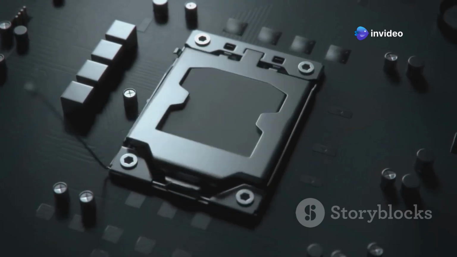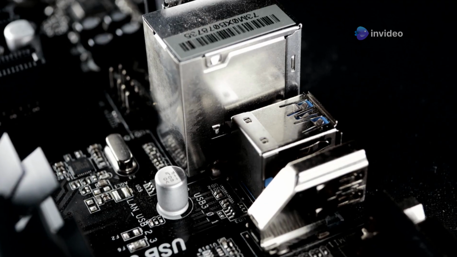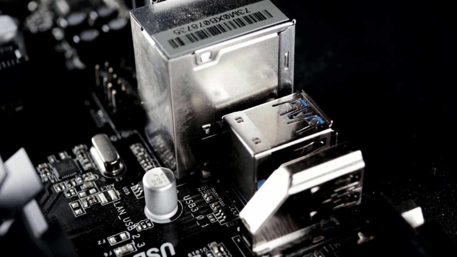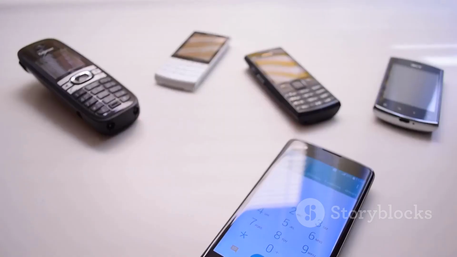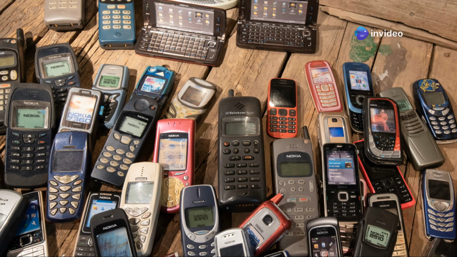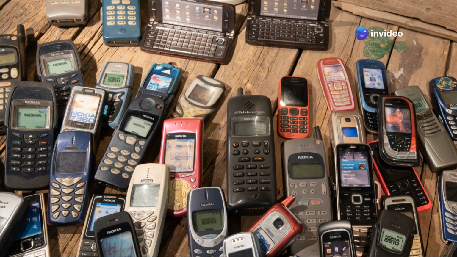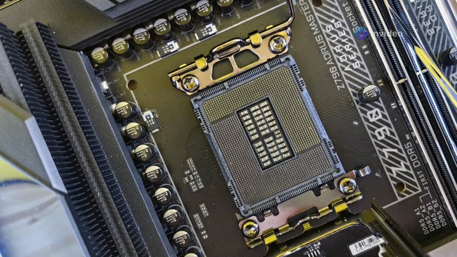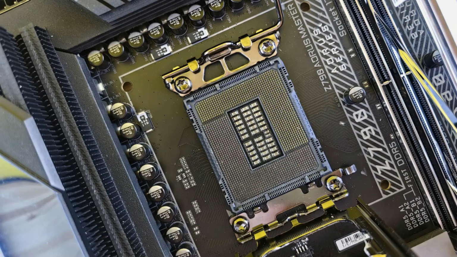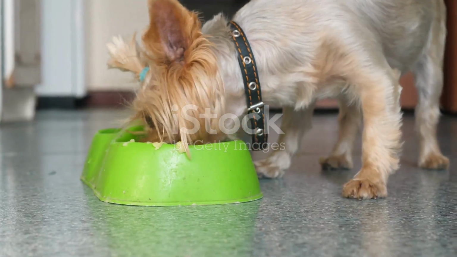From supporting faster CPUs and RAM to integrating advanced audio and networking capabilities, motherboards have become the cornerstone of modern computing. Think of it like the evolution of smartphones, from clunky bricks to sleek, powerful devices. Motherboards have undergone a similar transformation, becoming smaller, faster, and more feature-rich with each generation. So what have we learned? Let's wrap it up.